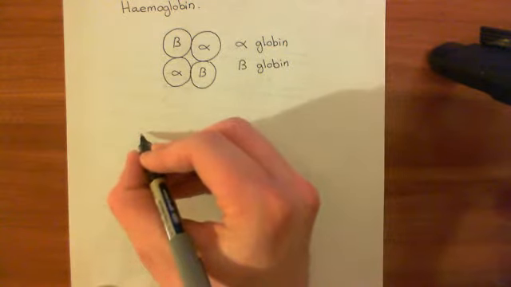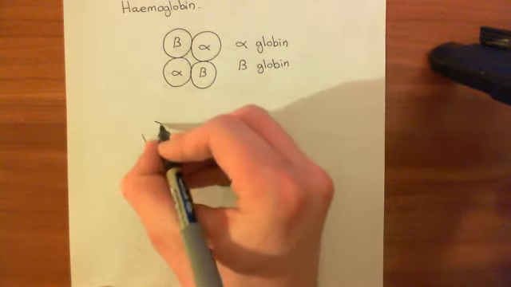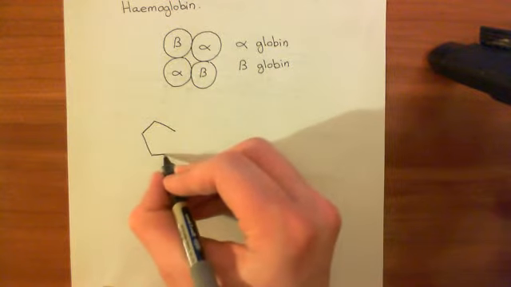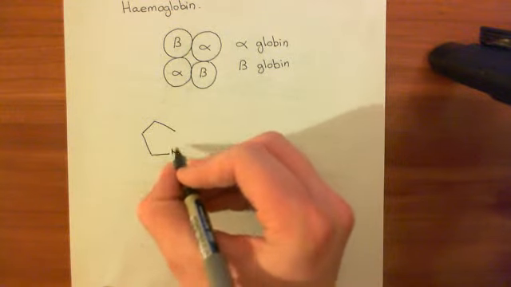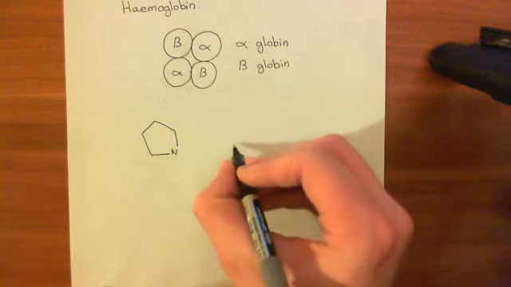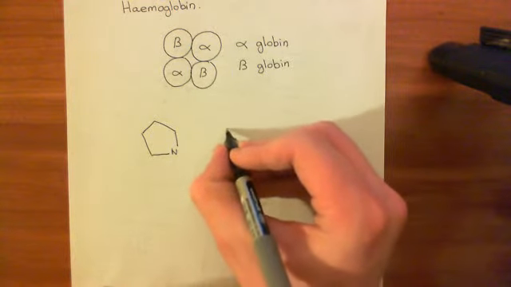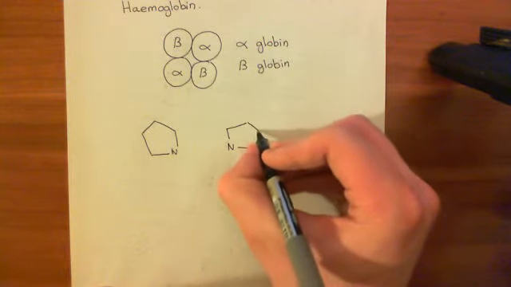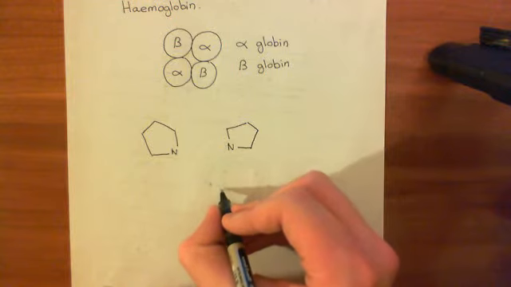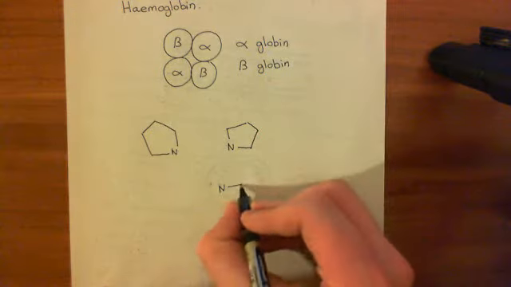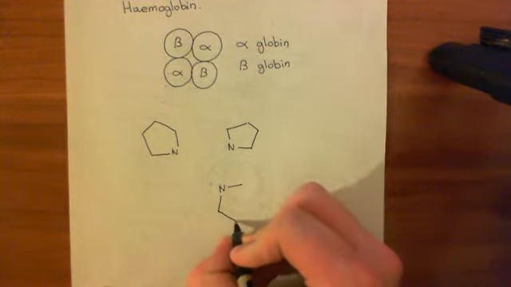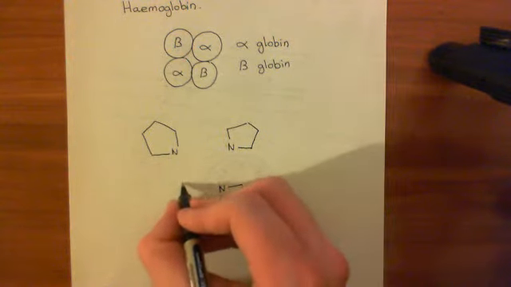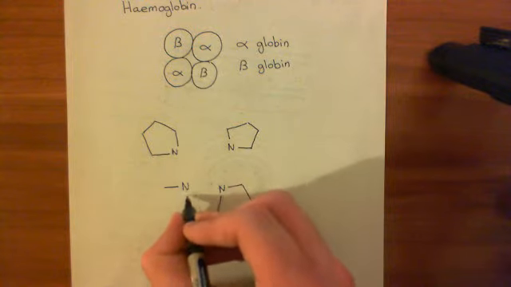So the porphyrin ring consists of these 4 5-membered rings, and each one of these 5-membered rings has 1 nitrogen atom and 4 carbon atoms. So let's draw the other one here. Okay, so here's another 5-membered ring with 4 carbons and 1 nitrogen. Okay, next one down here. Okay, 1 nitrogen, 4 carbons. Okay, and then finally another one down here, I think.